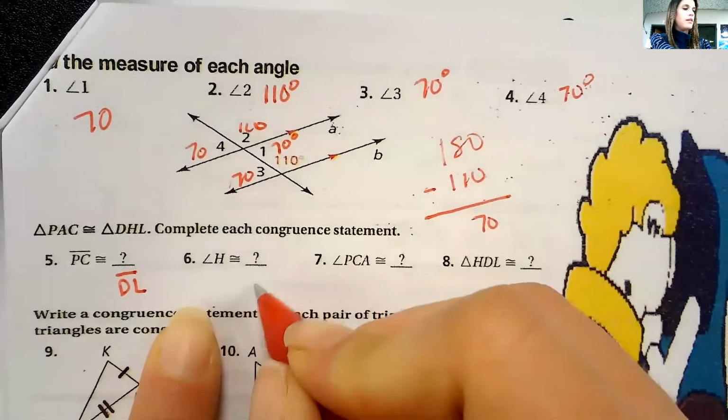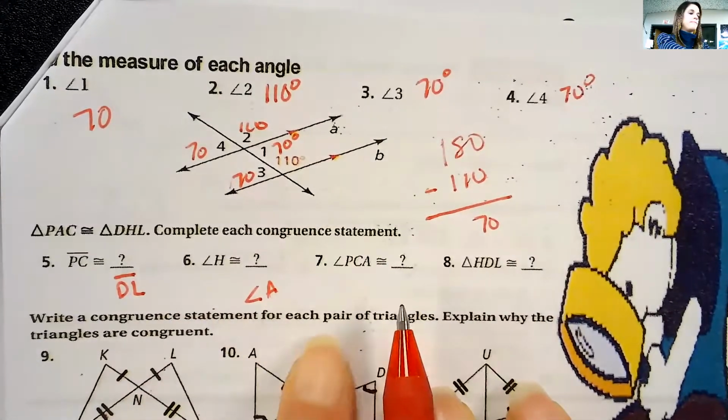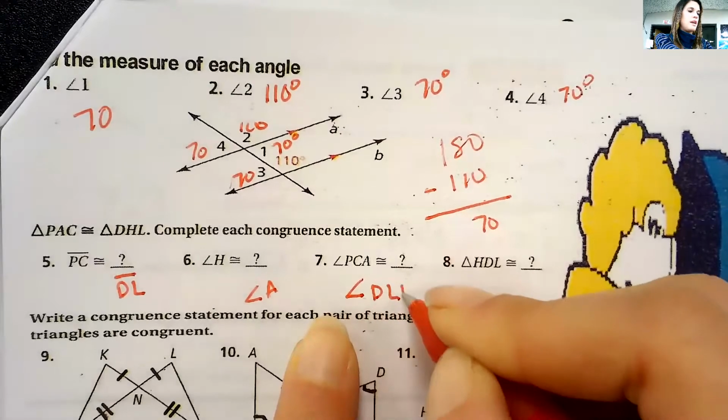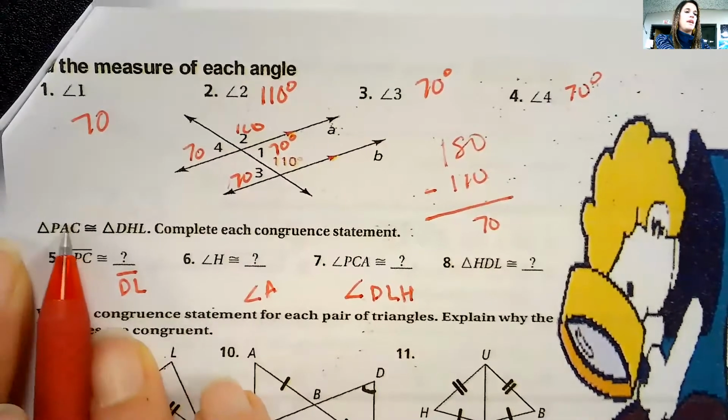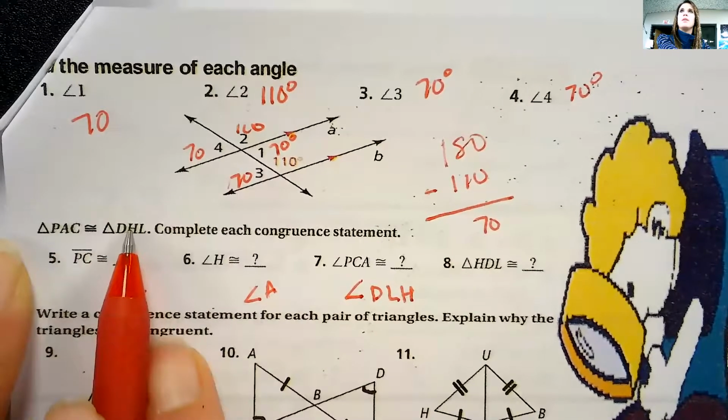Angle A. Good. Yep, both of them in the middle on the name. Josie, you're up. Number 7. Angle DLH. So it was PCA. So it was the first, the last, and the middle. So you do the first, the last, and the middle on that one.